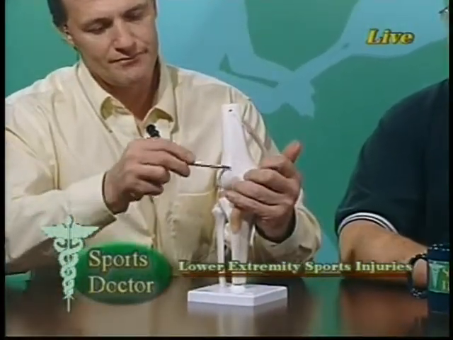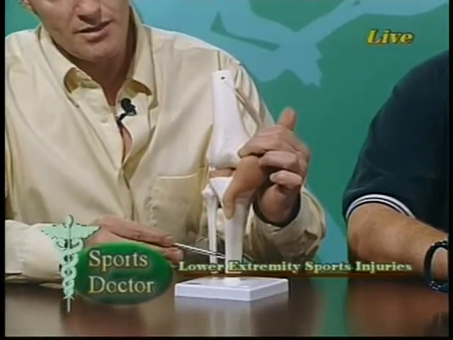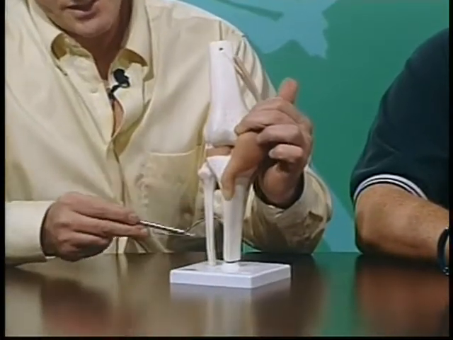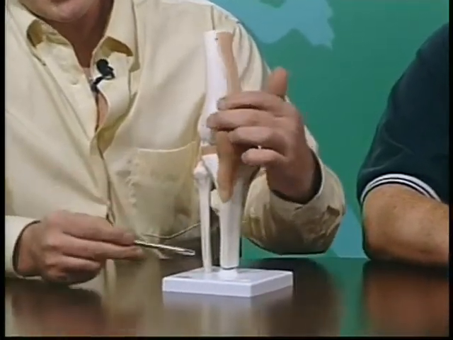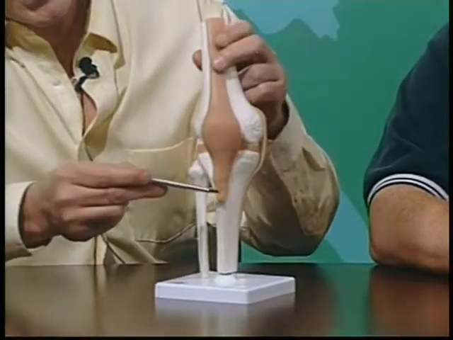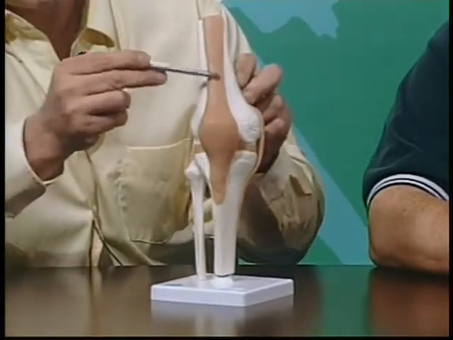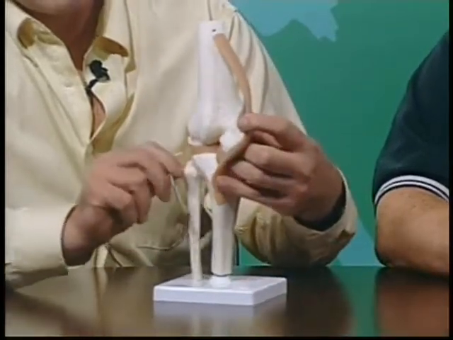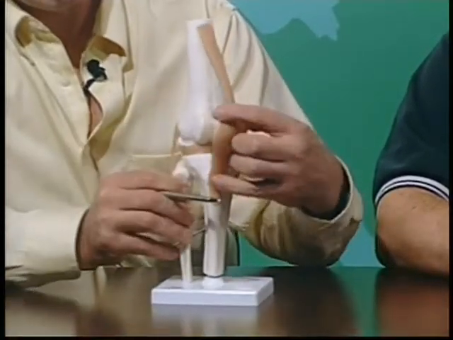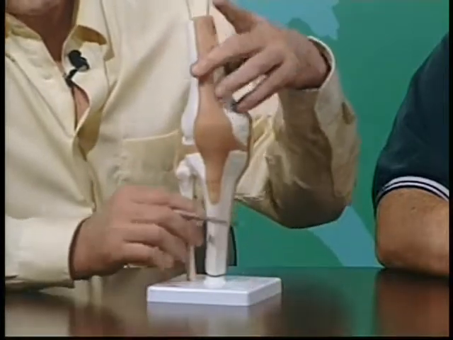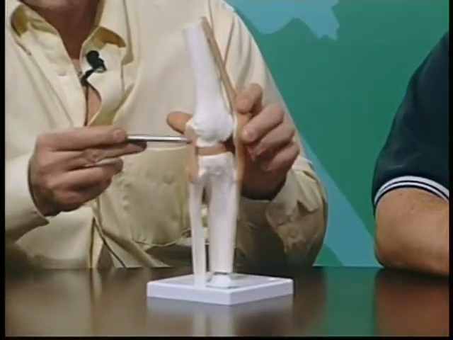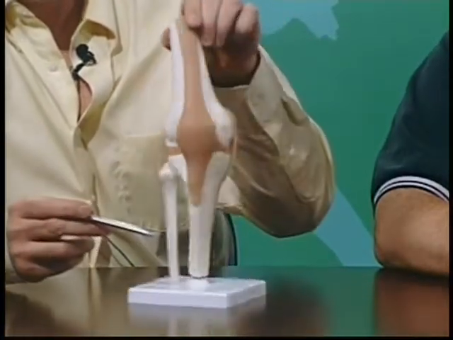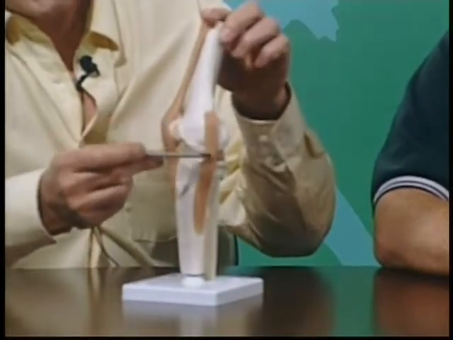Sure. First of all, this is the right knee. I'll go through the bones first. This is the femur, right here. This is the tibia, right here. This is the fibula. Let's go through some of that. Inferior patella tendon, superior patella tendon, and underneath here is the famous patella, which is better known as the kneecap. This is the lateral collateral ligament. You turn yourself around this way. This is the medial collateral ligament.